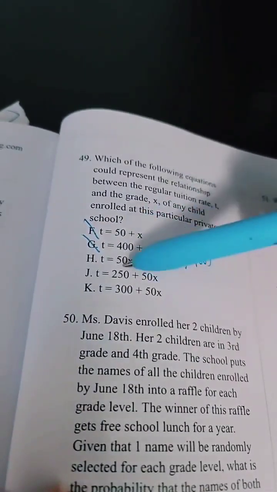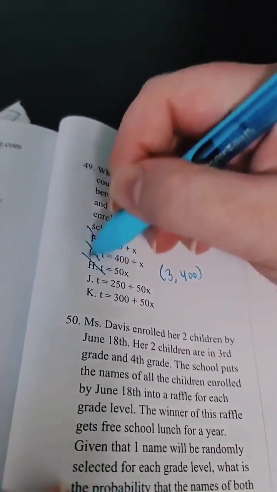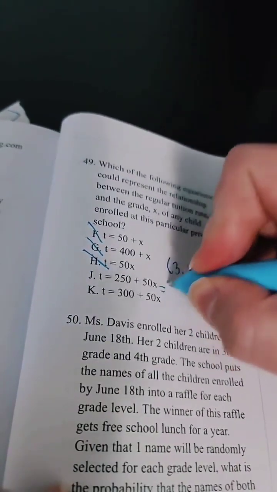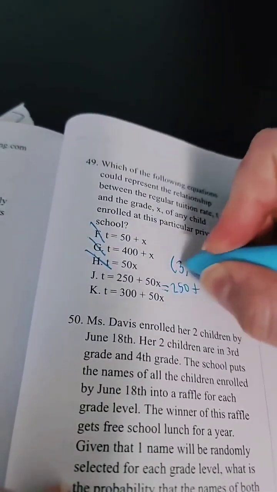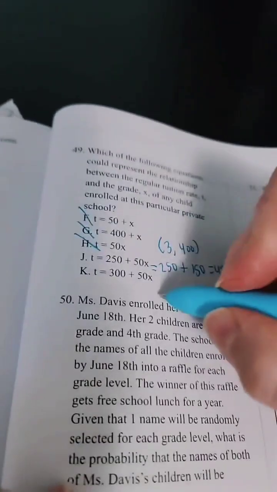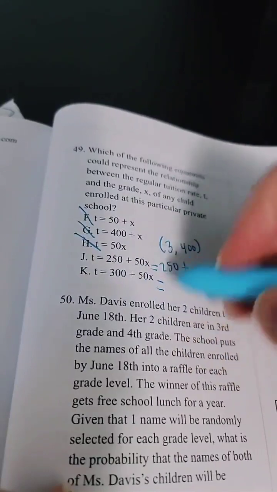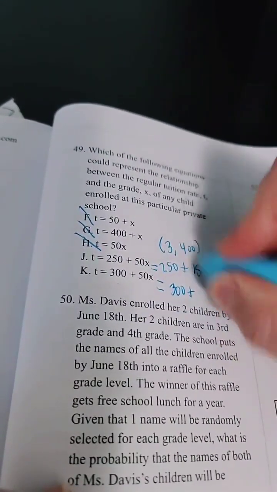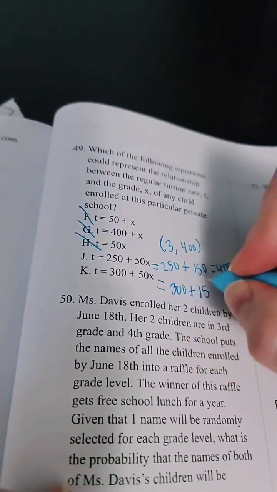So 400, does that equal 50 times 3? No. So 50 times 3 is going to be 150, so that means we have 250 plus 150. That does equal 400, but let's just make sure that this doesn't work for k. So it's probably j, but we're going to verify that k doesn't work. So then 300 plus 150 for 50 times 3.